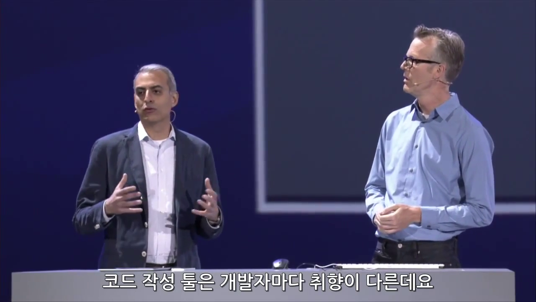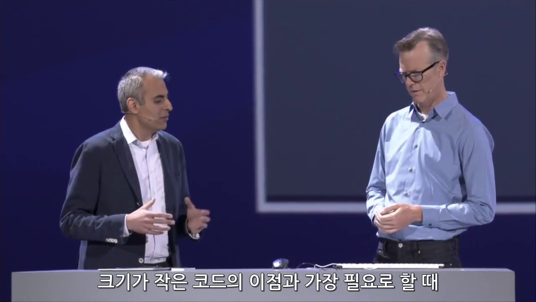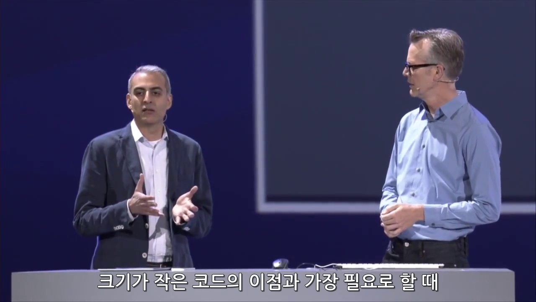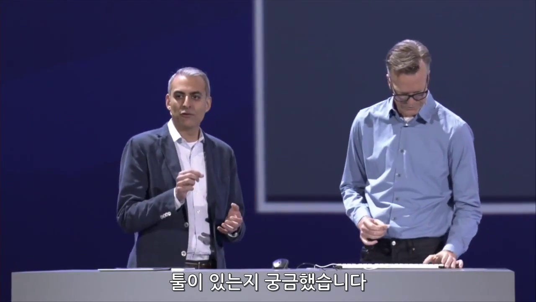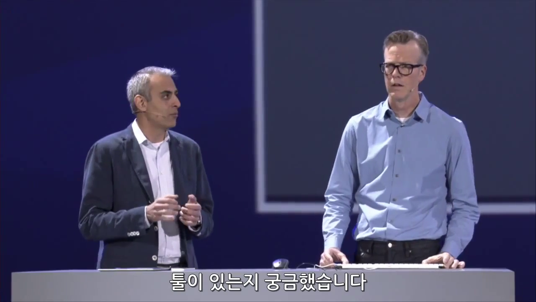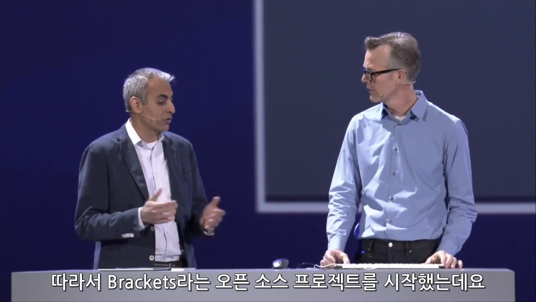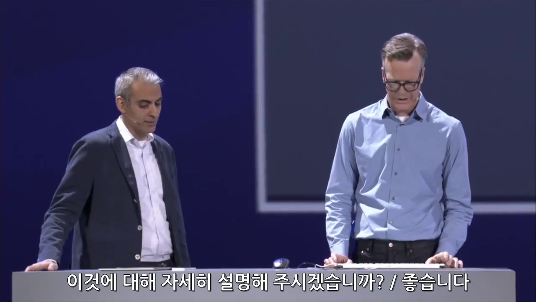And now, you know, coding tools are a very personal choice for developers, right? But we started wondering if there was a sweet spot in the middle that could get the benefits of the lightweight coding and just surface visual elements when you need them most. And so we started an open source project called Brackets. You want to talk a little bit about that?